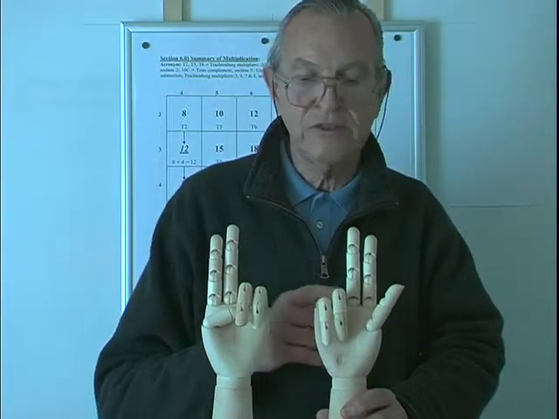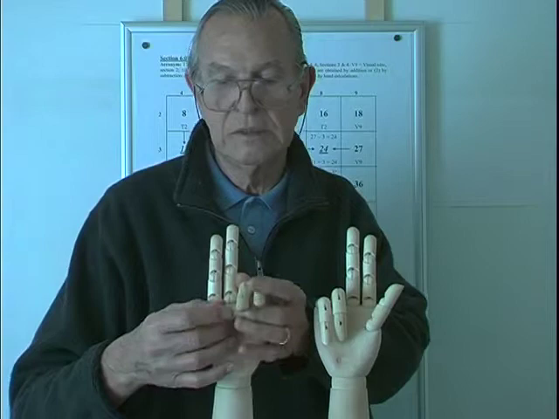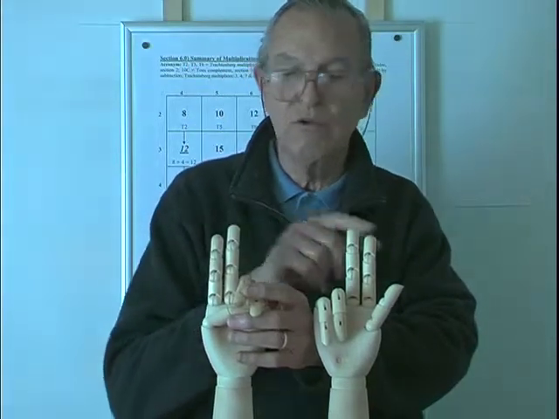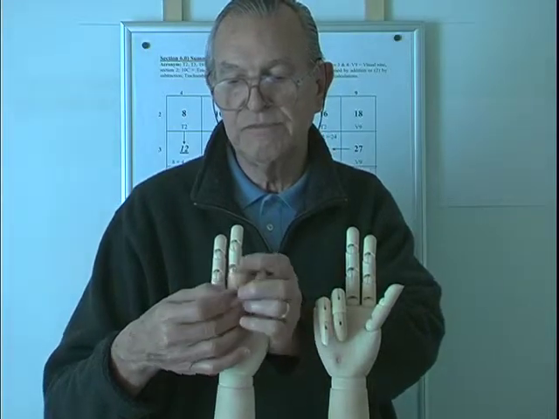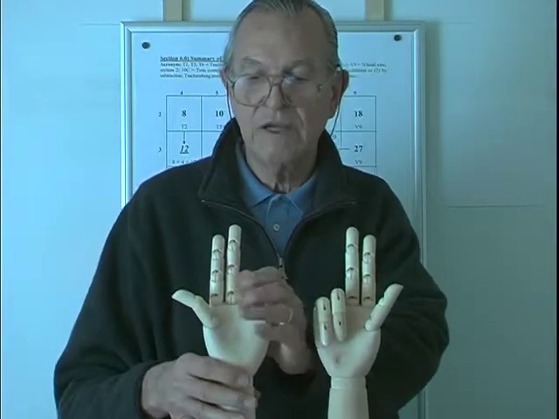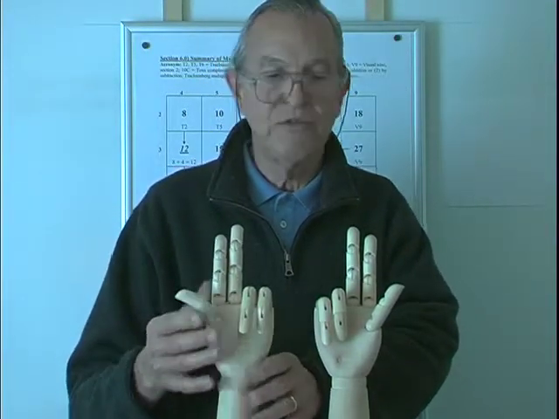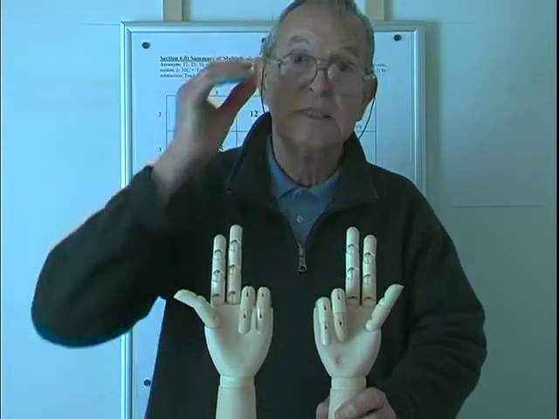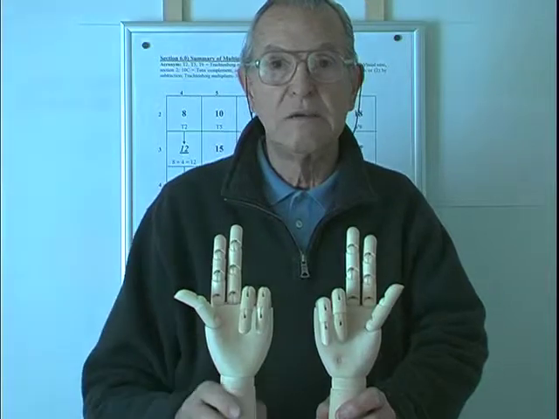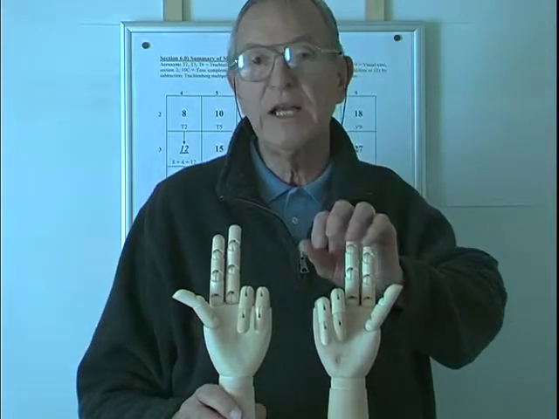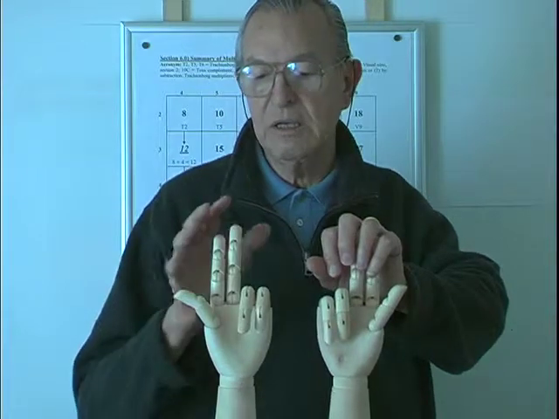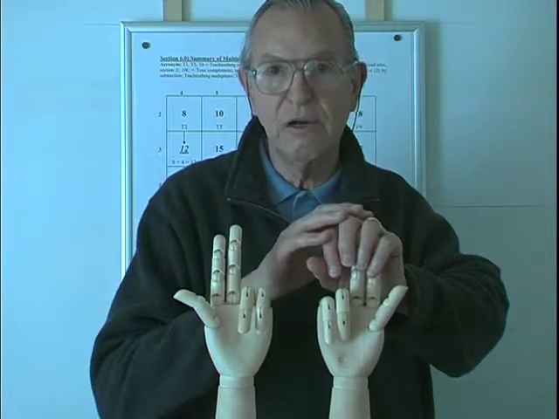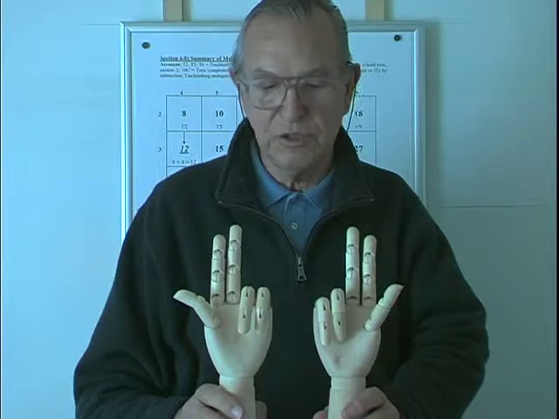5 times 6, I go back. This is 1, 2, 3, 4, 5, and then 6. 5 times 6. So I have 3 extended fingers on the left and 3 extended fingers on the right. The sets are equal. That means the right hand is a 0. So 5 times 6 is 3, 0, 30.